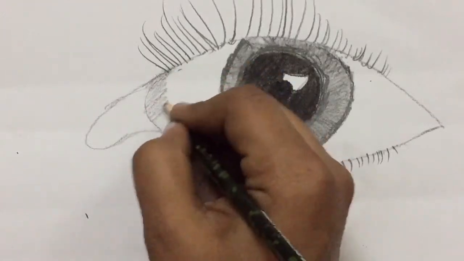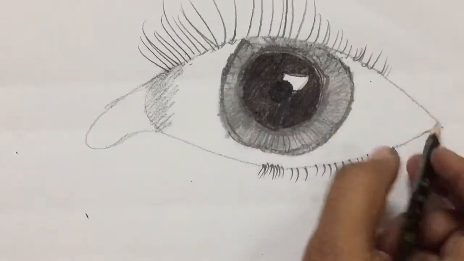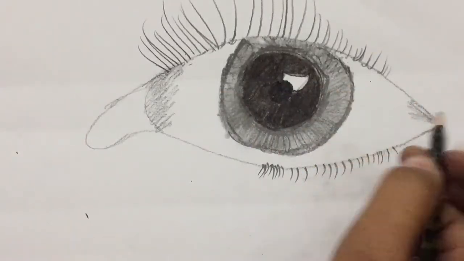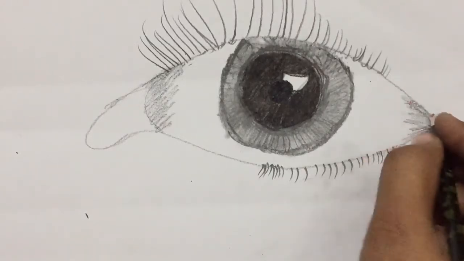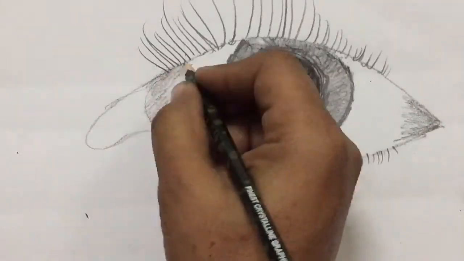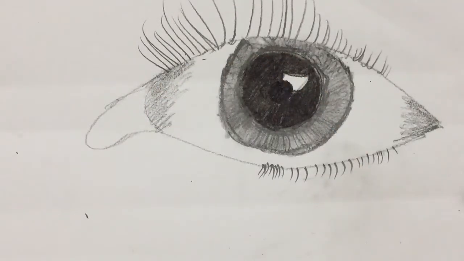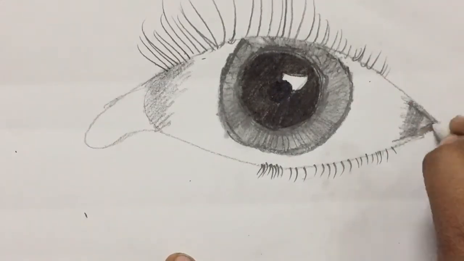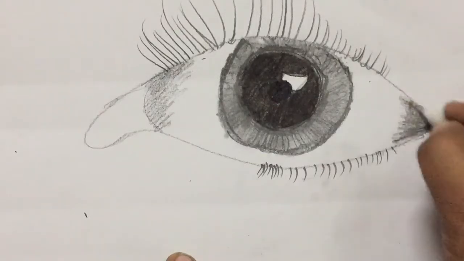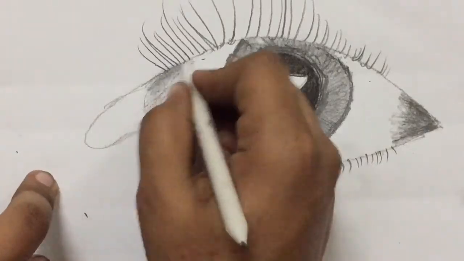Now, as this area is going to look backward in back, so I'm using first of all this pencil. Yes, now I'll be fading it with a simple smudging tool.